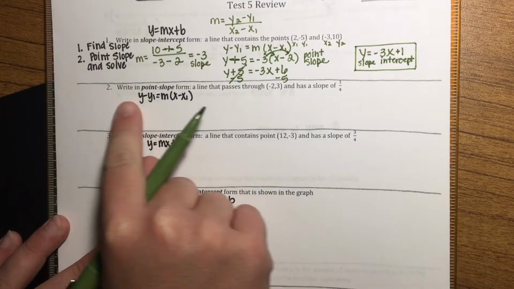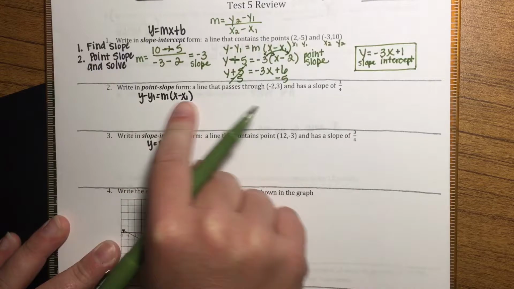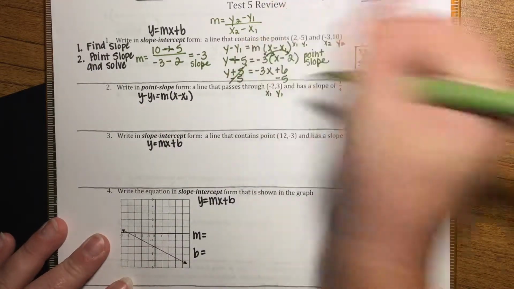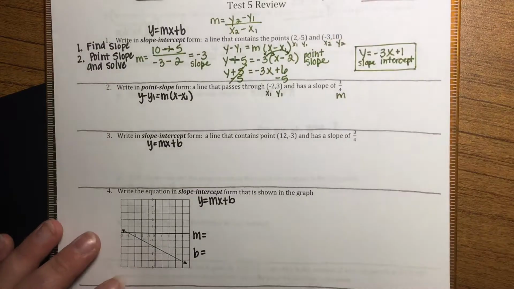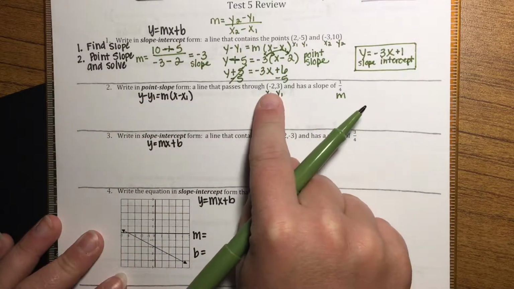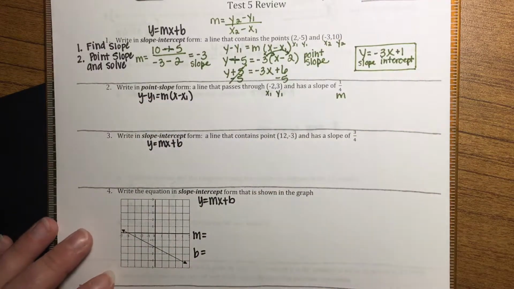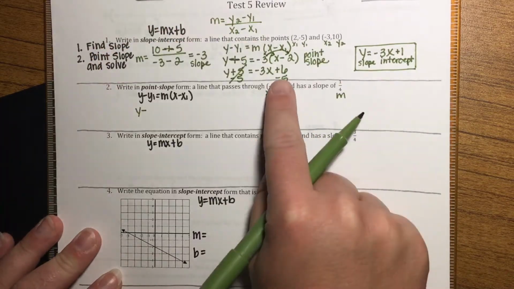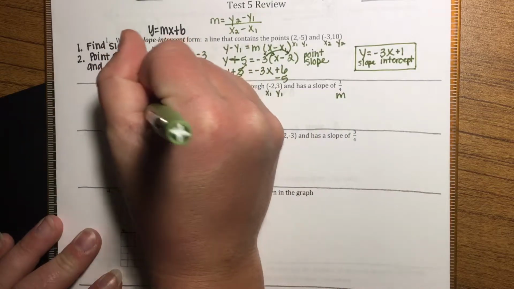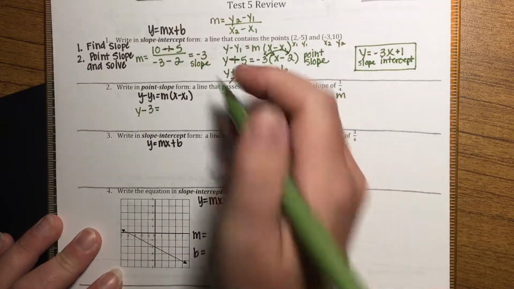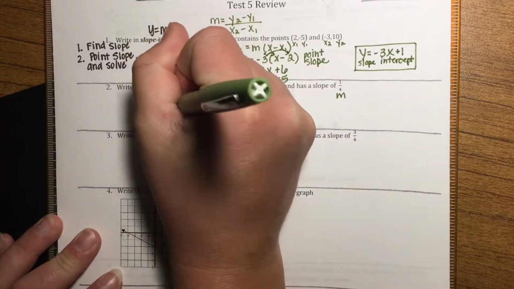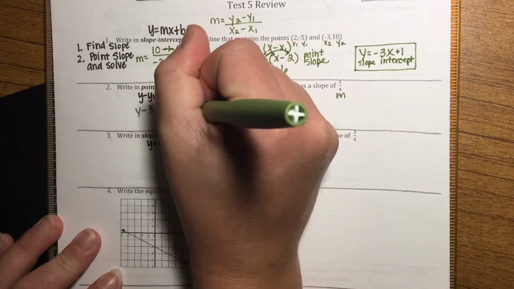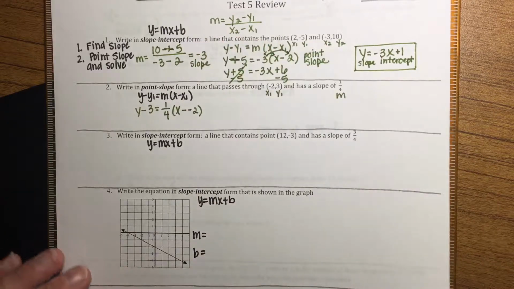Number 2, I'm just going to plug it into point slope form. This is point slope form. So I label my point x1 and y1, and I label my slope. A line that passes through the point (-2, 3) and has a slope of 1/4. So now I just plug that in. I have y minus y1, which we see is 3 here, equals my m, which is 1/4. Then I have x minus my x1, which was -2.